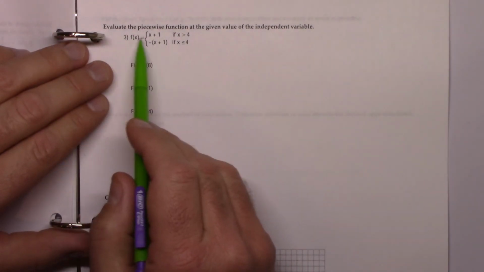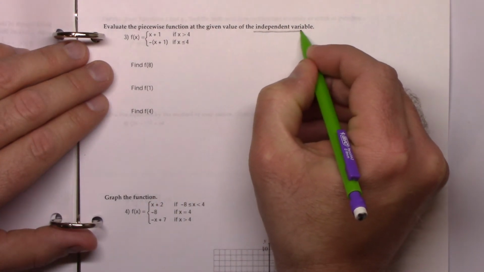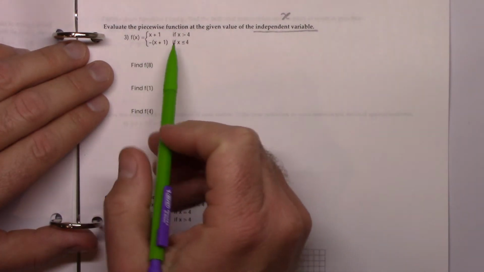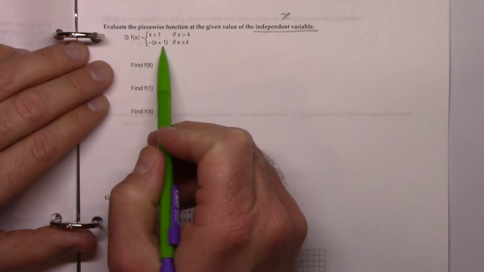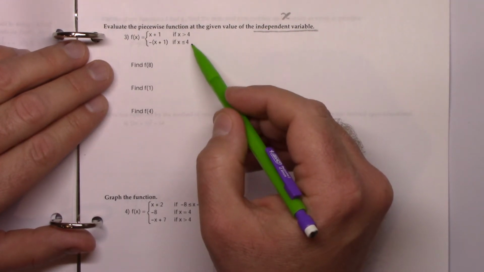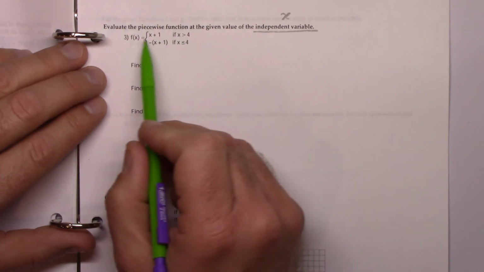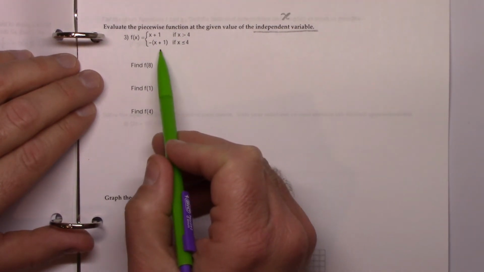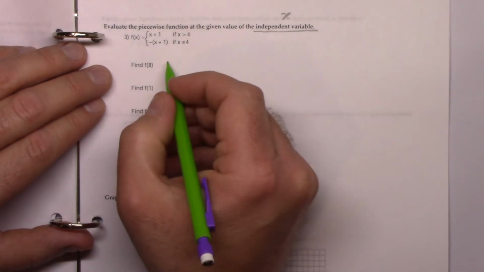Here they're asking us to evaluate the piecewise function at the given value of the independent variable. The independent variable, of course, is x. So notice in this function, it tells us that f of x is either equal to x plus 1 or negative x plus 1. And that's just going to depend on what our x values are that we're evaluating. So if the given x value is more than 4, make sure you're plugging into the top piece of the function. If it's less than or equal to 4, you want to make sure to plug into the bottom piece of the function. Let's start with f of 8.